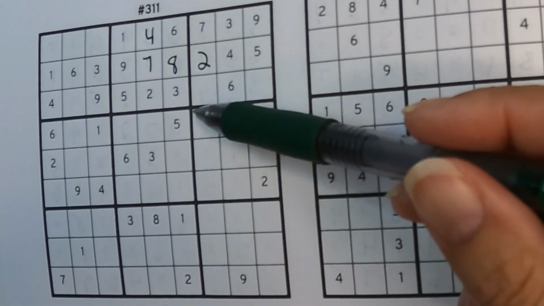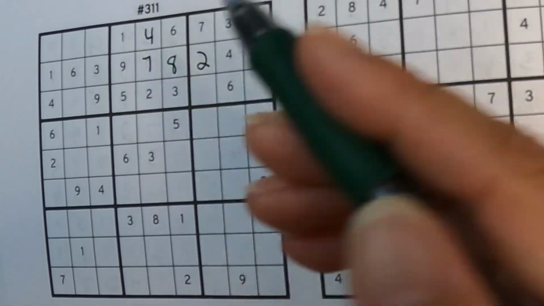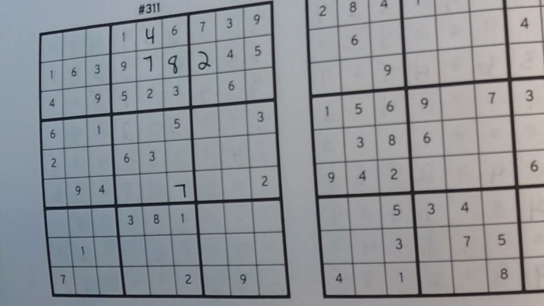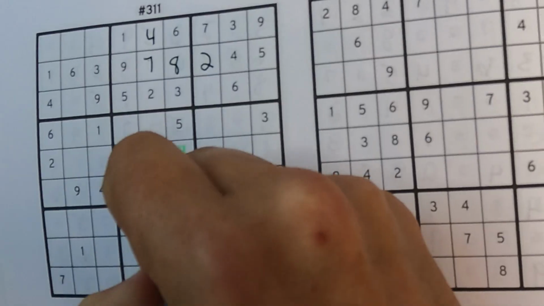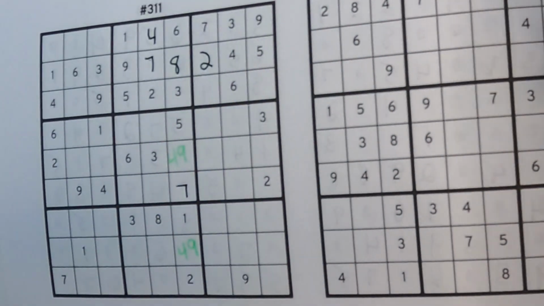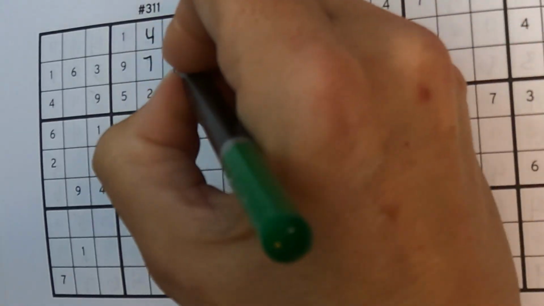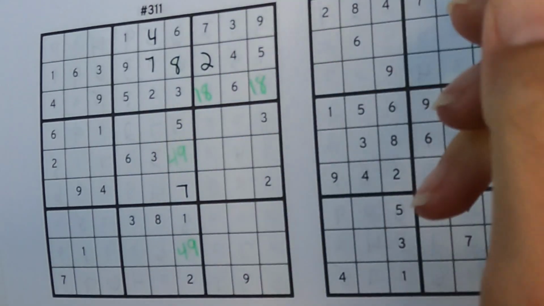For this column, we're missing 4, 7, and 9. We've got 4 and 9 here, so this is our 7. I don't see any other help. So 4, 9. For this box, we're missing 1 and 8, and I don't see any help. So 1, 8.